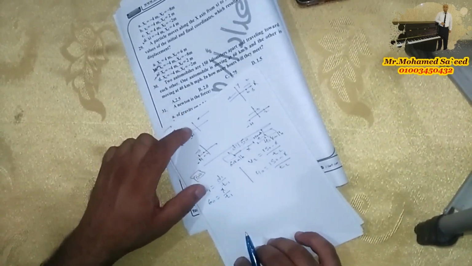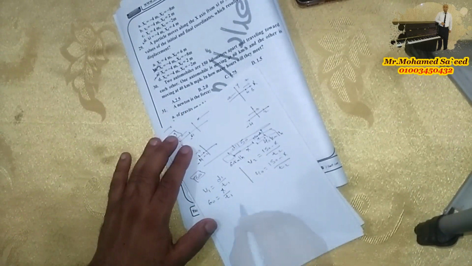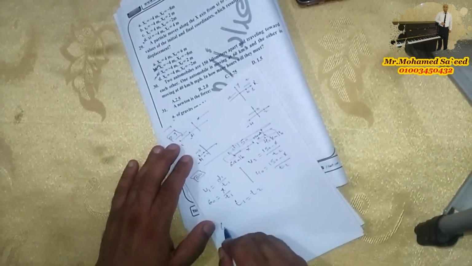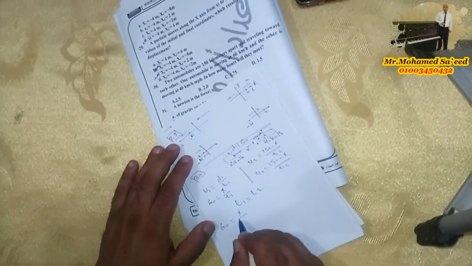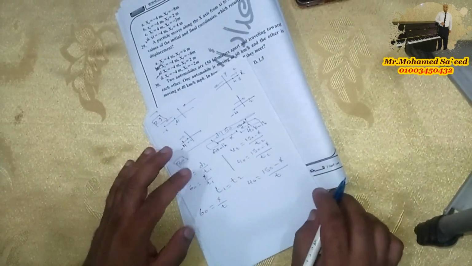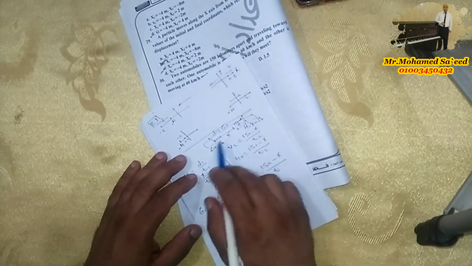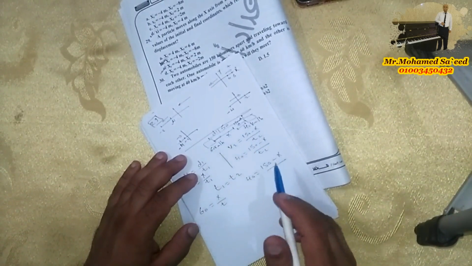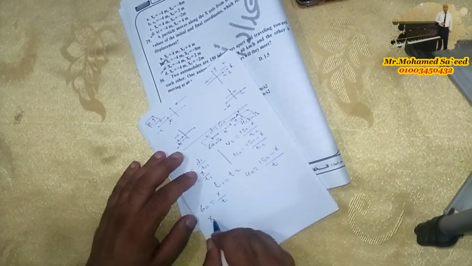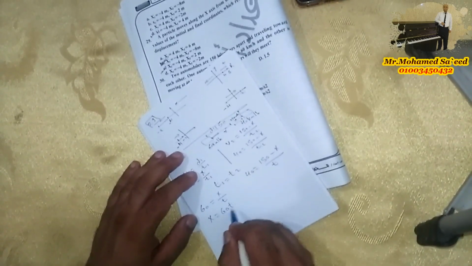What is the relation between T1 and T2? T1 equals T2. So 60 equals X over T, and 40 equals 150 minus X over T. They will meet each other at the same time, whether after 1 hour or after 2 hours, whatever. 60 equals X over T, so X equals 60T.